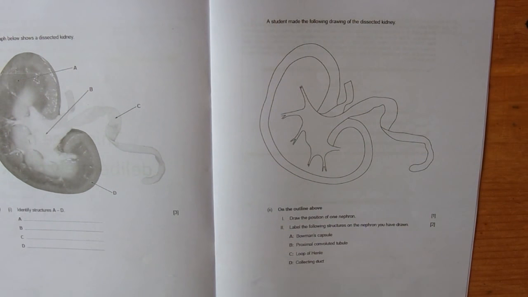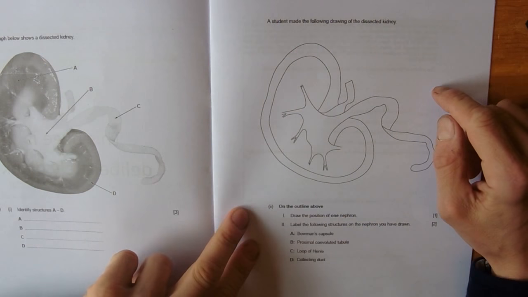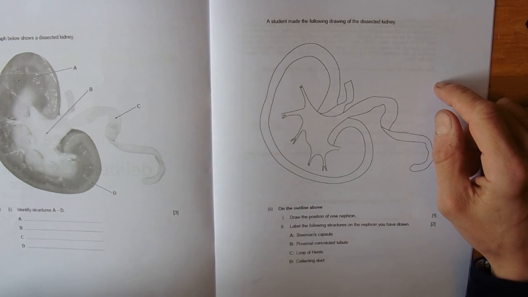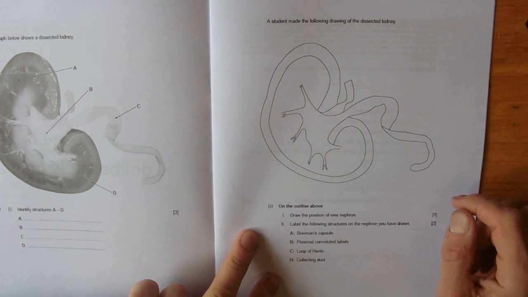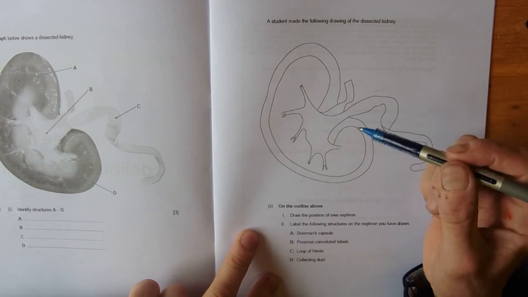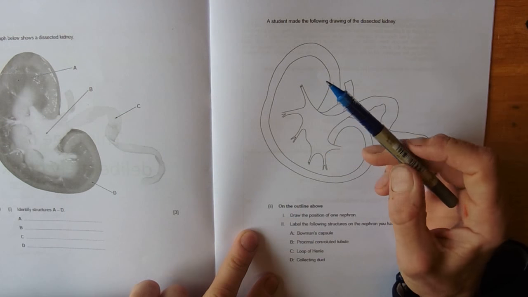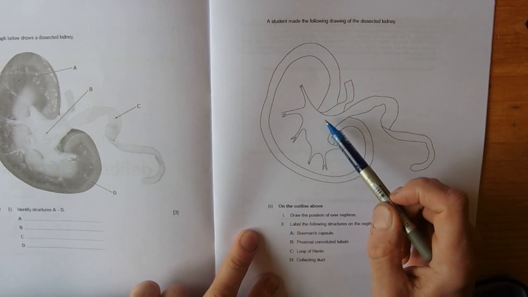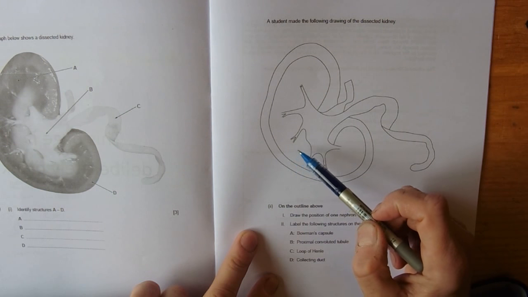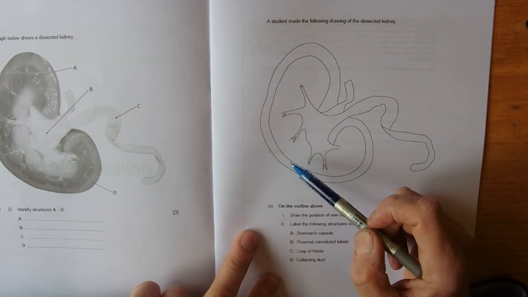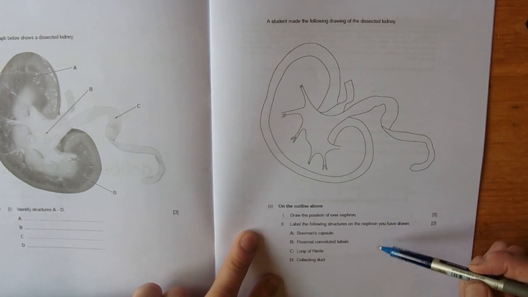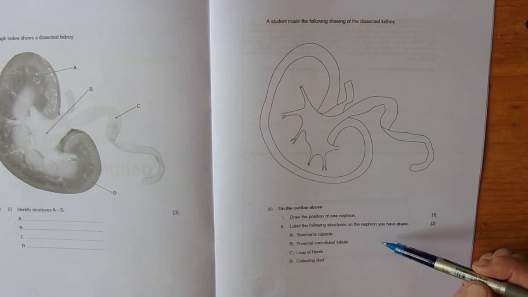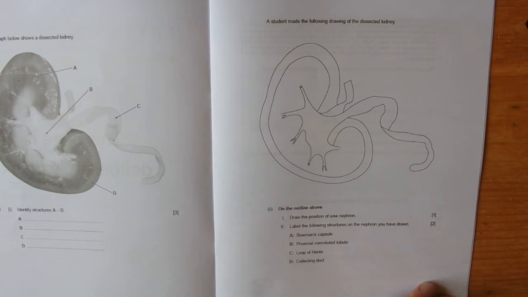On the next page, draw the position of one nephron. So it wants you to actually draw the nephron on the diagram. Some people just put a cross or something. And you need to think, when you draw the nephron, it's crossing over between two areas. So it's crossing over between the cortex and the medulla, wherever you've labelled those. And people have learned the nephron and can show the nephron with the labels, and that was okay.